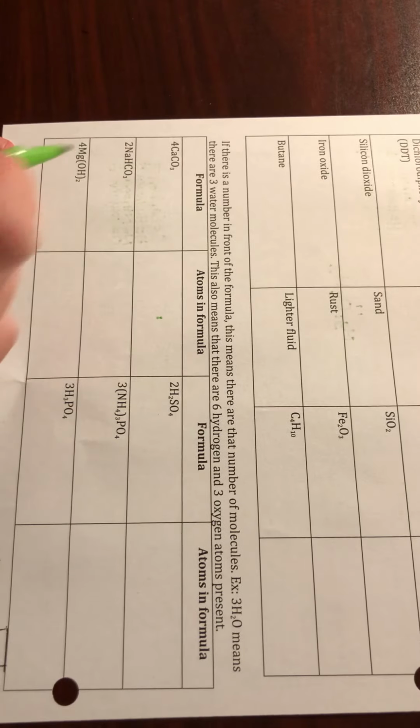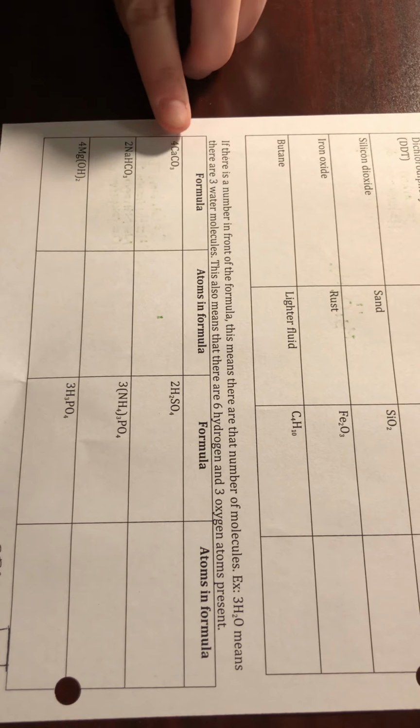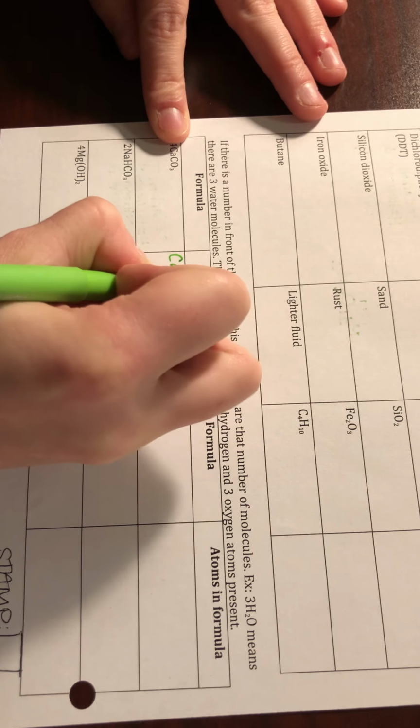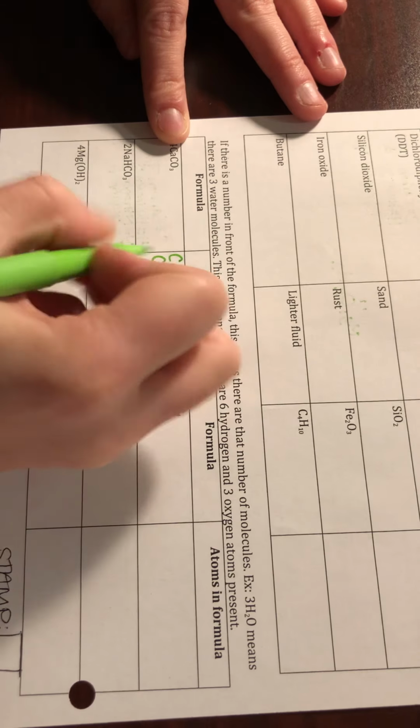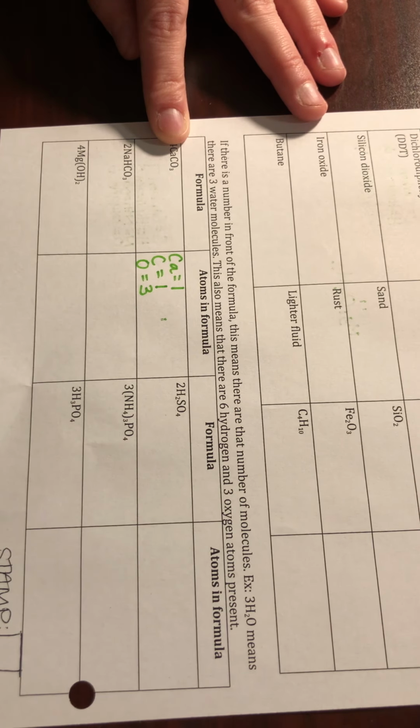Down here is where we start to see the coefficients come in. So we're going to follow the same rules that we had on the last sheet. We're going to cover up the coefficient. We're going to figure out first how many Cas there are. Well, we're starting out with 1. It doesn't have a number next to it, so it must have a 1. The C is capital, it's by itself. It doesn't have a number next to it, so it's 1. The O has 3. All right, so that's just one molecule of that compound.